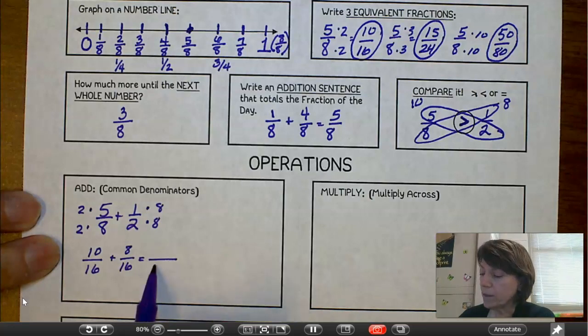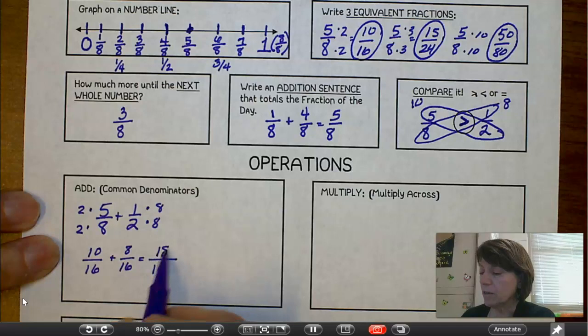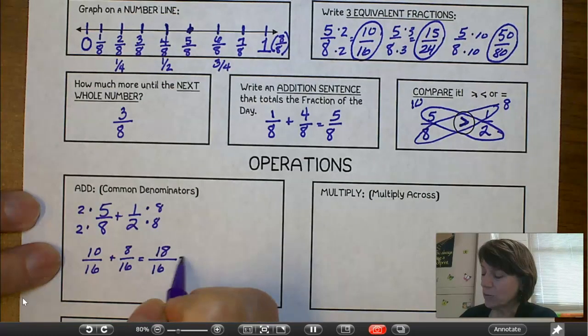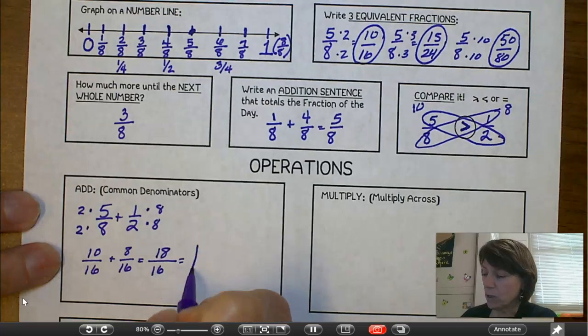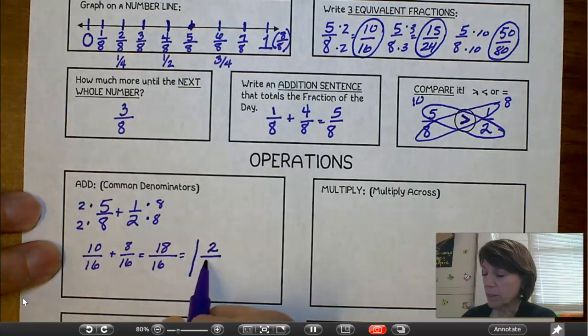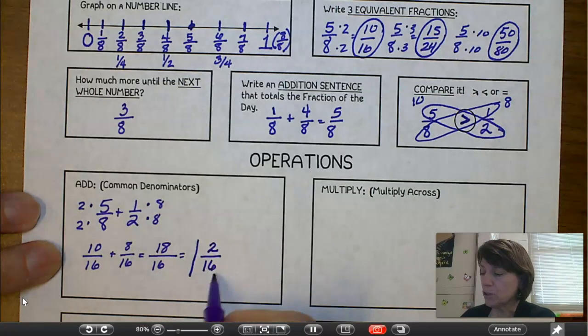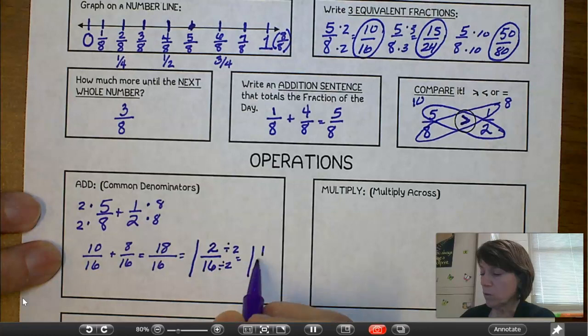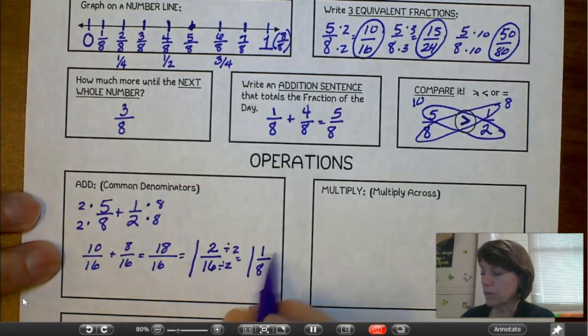Remember, we don't add the denominators, but we do add the numerators, so 10 plus 8 is 18. We have a problem here because 16 is smaller than 18, and so we can take 16 out of 18 once. That'll be a whole number. When we take 16 out of 18, we have 2 left over, and that denominator stays the same. And then 2 and 16 can both be divided by 2, so we have to do that. So we have 1 and 1/8, because 2 divided by 2 is 1, 16 divided by 2 is 8.